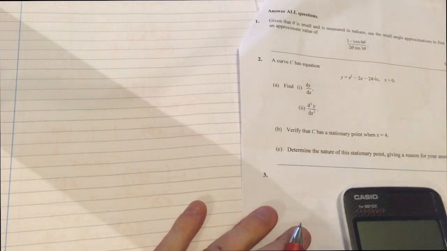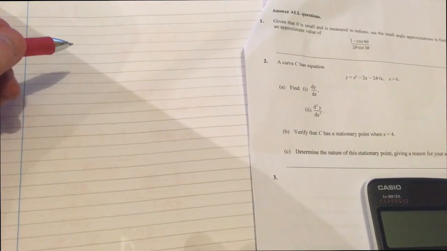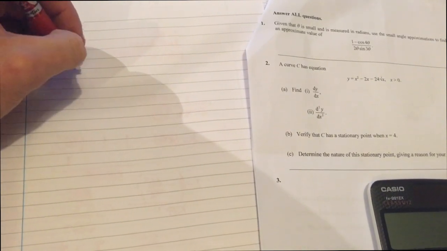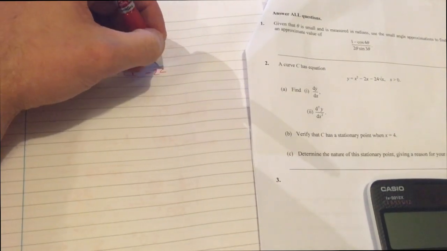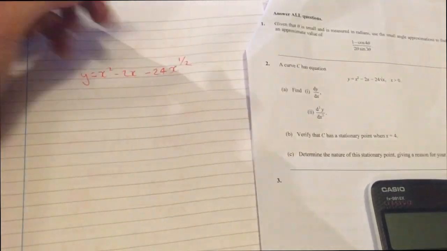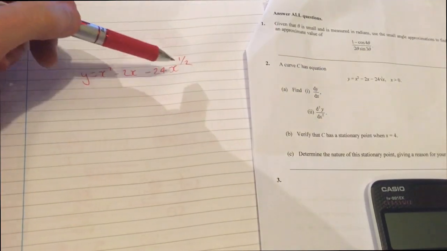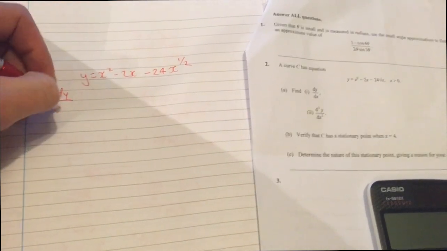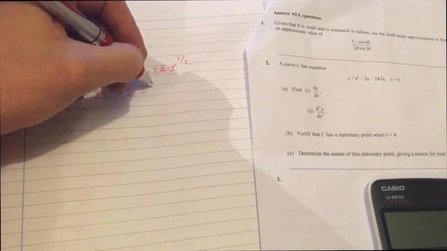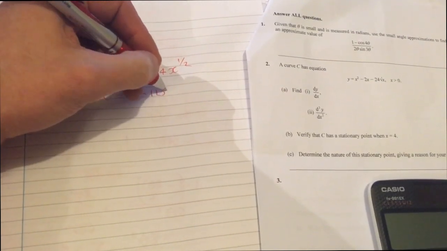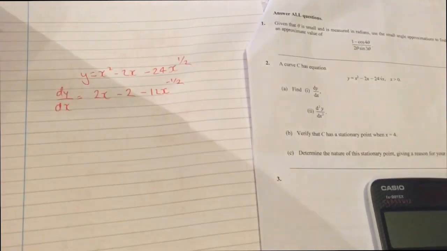Question 2 is all about differentiation and stationary points. So a bit of second or first year content in this one. y is x squared minus 2x minus 24 x to the half, so changing my root into power half there. dy/dx is going to be 2x minus 2 minus 12x to the power minus half.